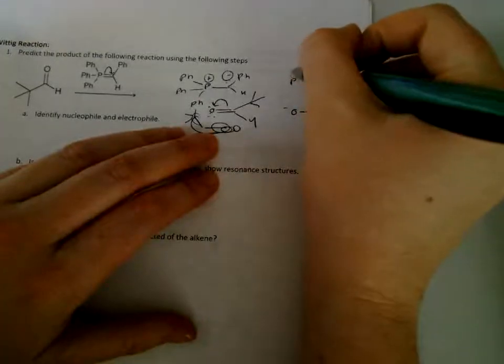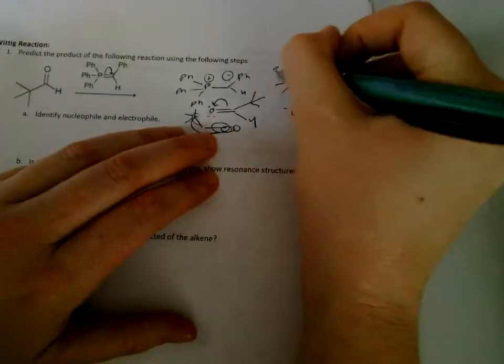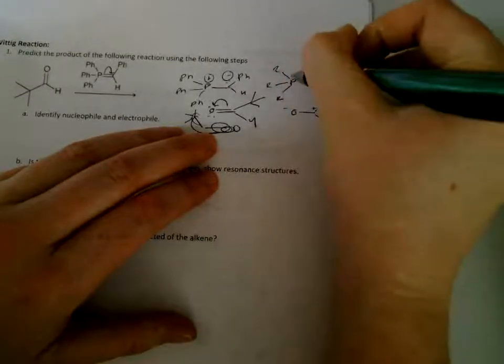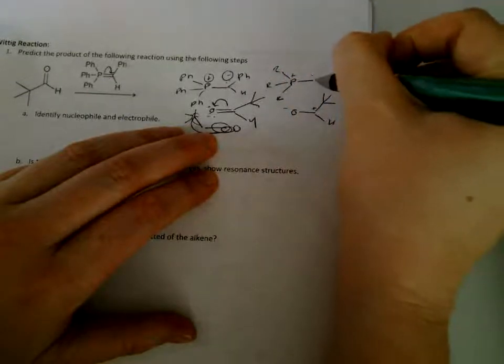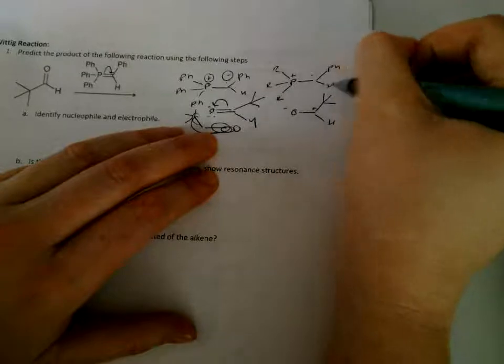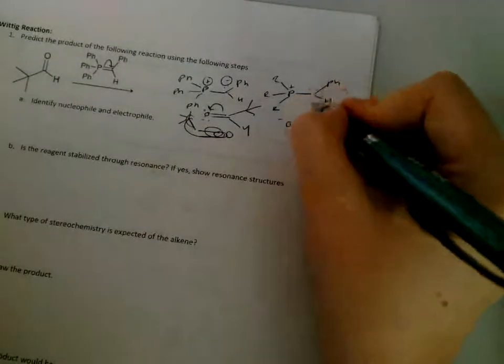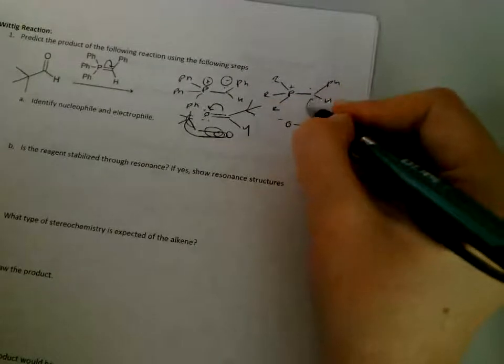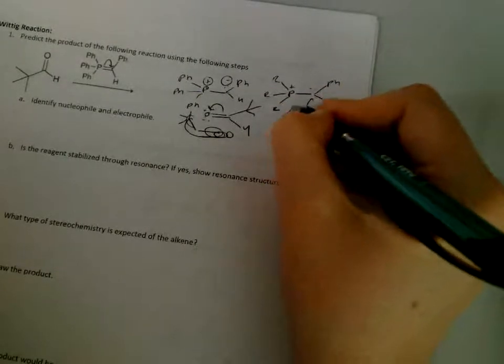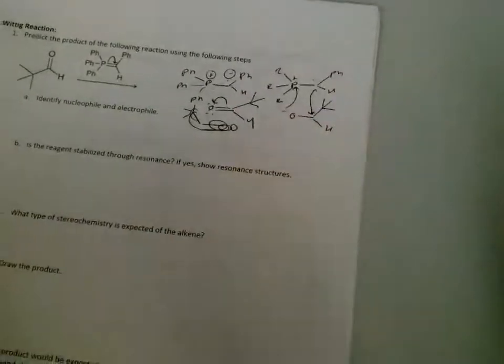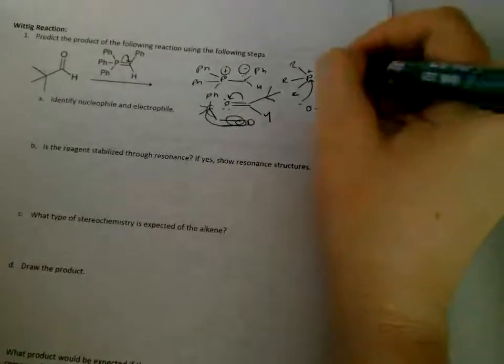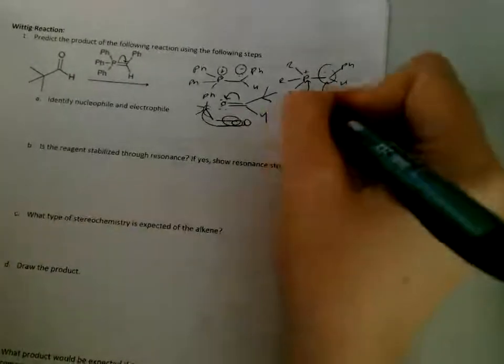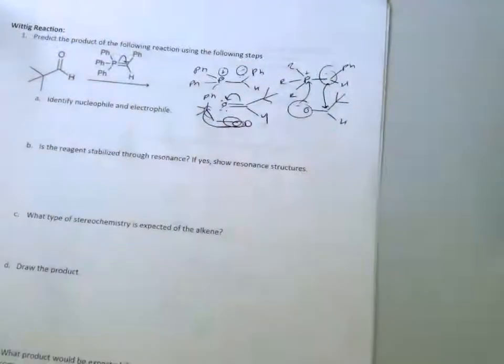So you have your phosphorus over here with its 3 R groups, and it's positively charged. And then you have a negative charge on your carbon over here. And so your carbonyl will come and attack, so this is nucleophilic, but then the oxygen in response will go and attack the positive charge. So this is your initial nucleophile, and then this is your secondary nucleophile.